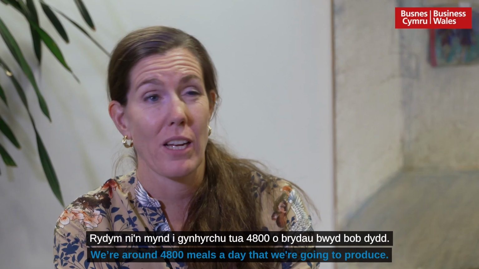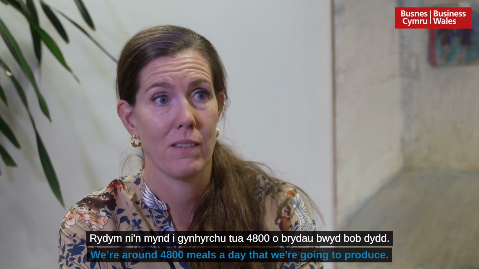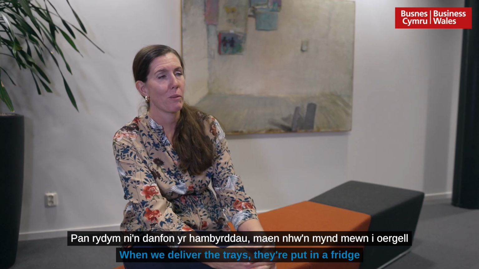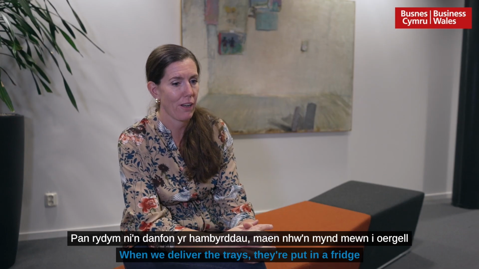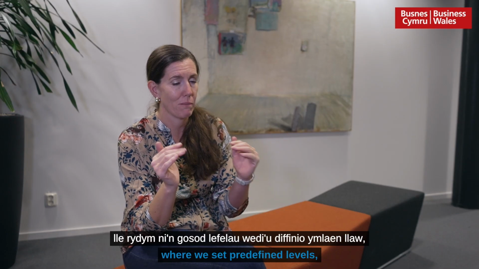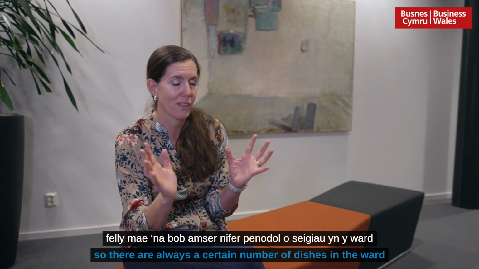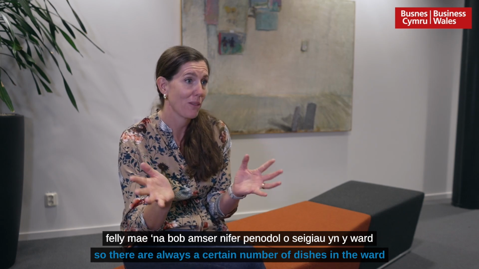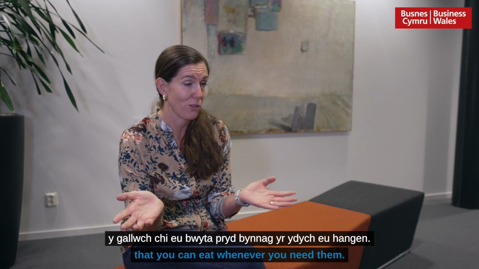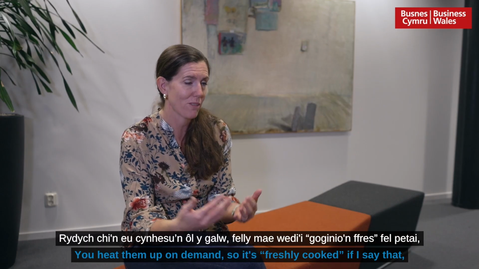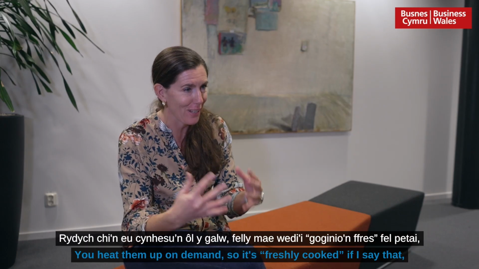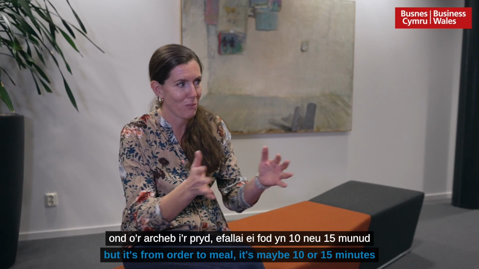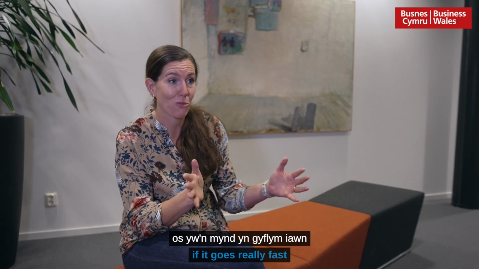We're around 4,800 meals a day that we're going to produce. When we deliver the trays, they put them in a fridge where we set predefined levels. So there are always a certain number of dishes in the ward that you can eat whenever you need them. You heat them up on demand, so it's freshly cooked, if I say that. But from order to meal is maybe 10-15 minutes if it goes really fast.